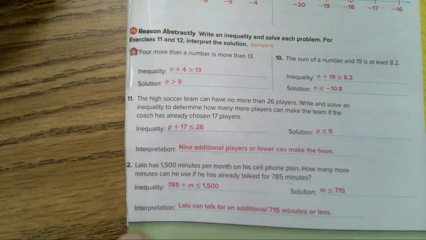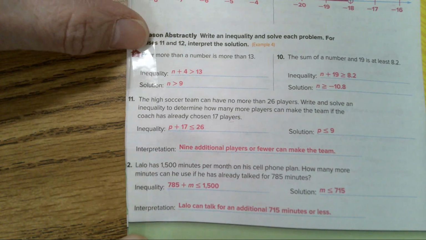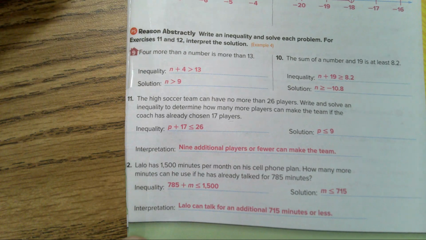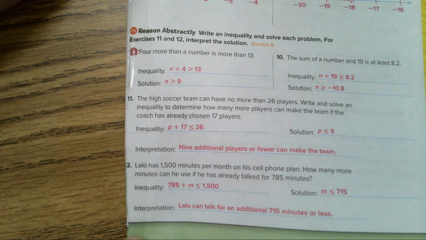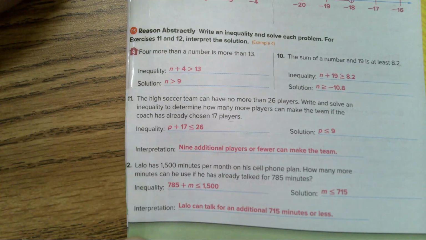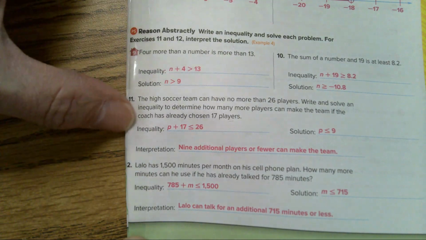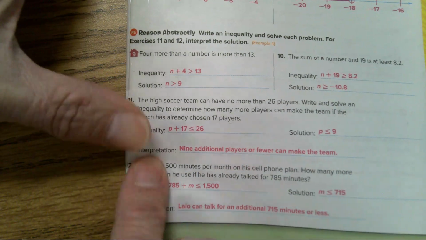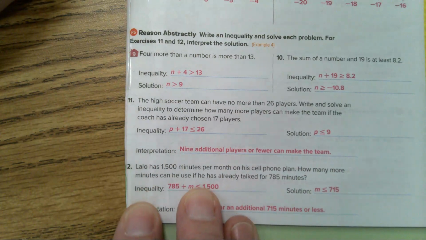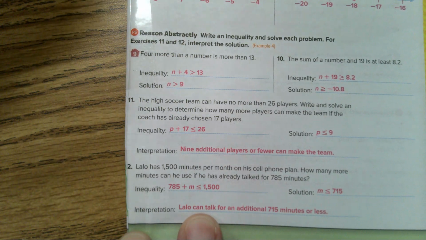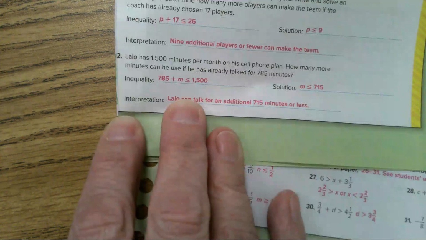Now, an inequality for number 11, you should have P plus 17 is less than or equal to 26. P is less than or equal to 9 is the solution. Are there any questions so far? You're okay with doing these? No. Okay. In the next problem, the interpretation, 9 additional players or fewer can make the team. That's what that means. 9 or smaller, fewer.